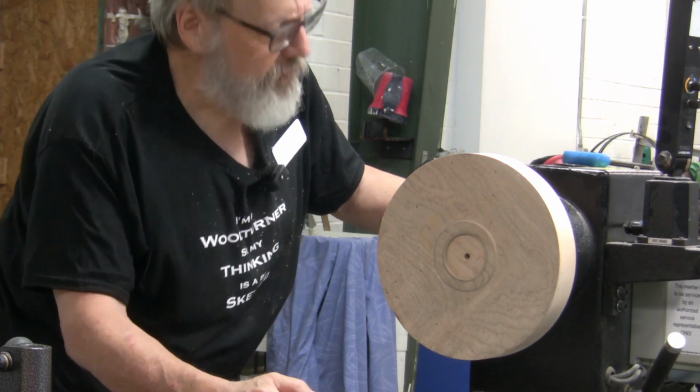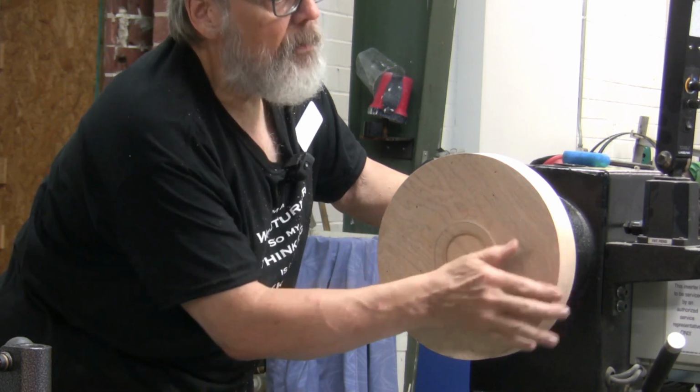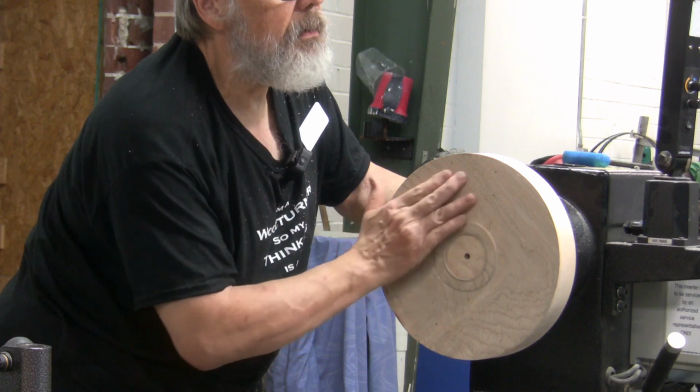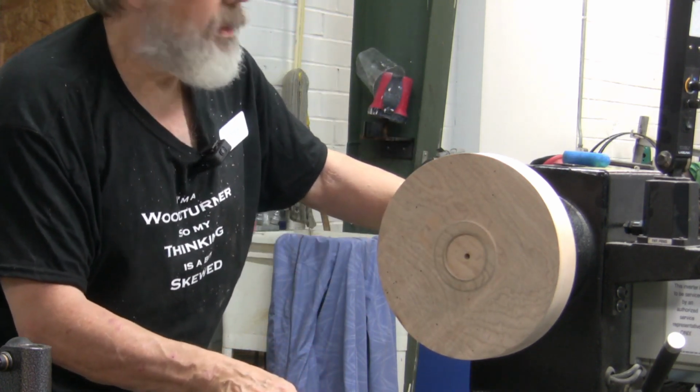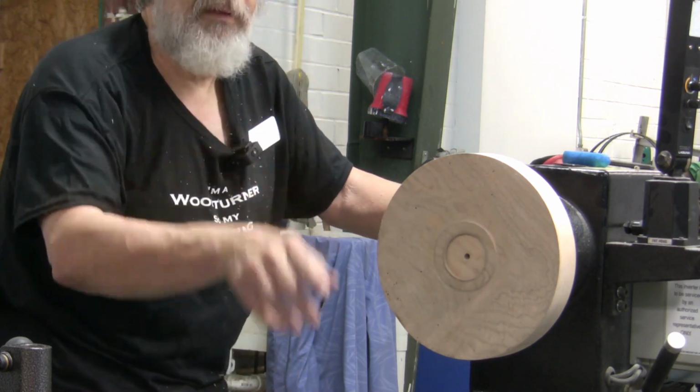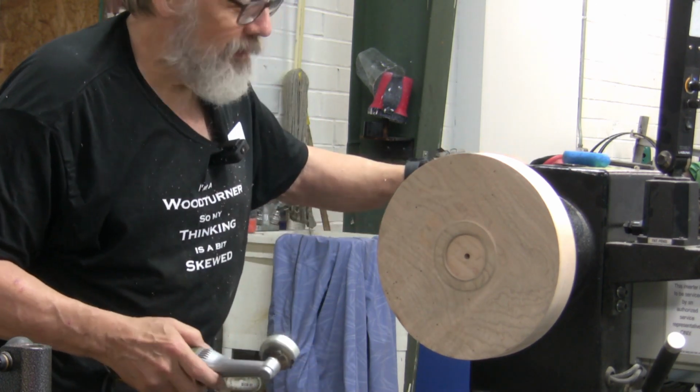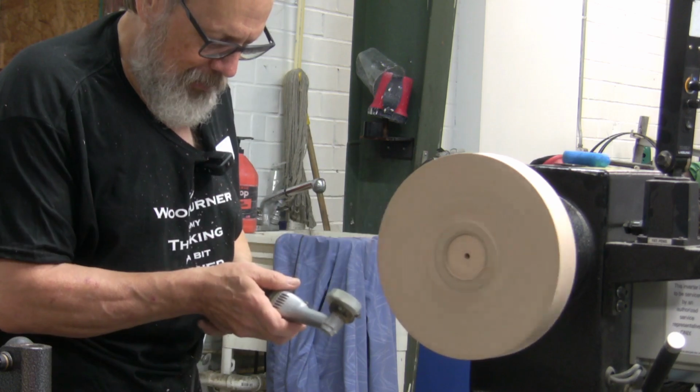So what you've got is a spiral cut into there. And that was the second one that I sent around. It looks like a fire. So we just do it off the edge.